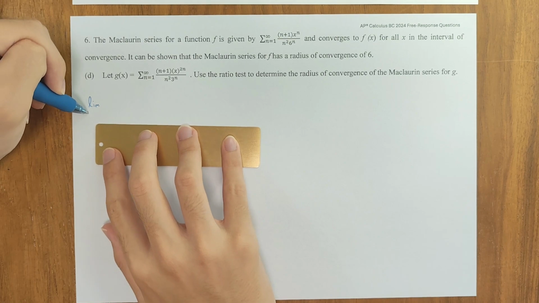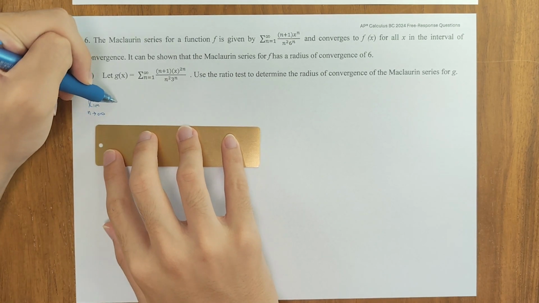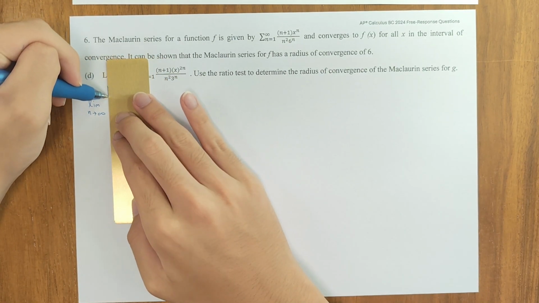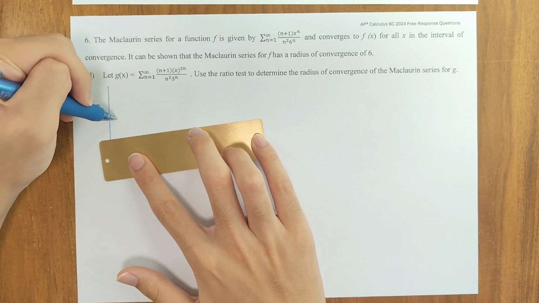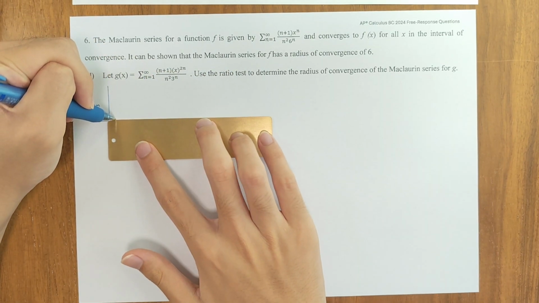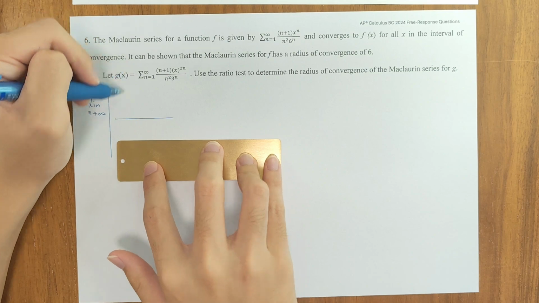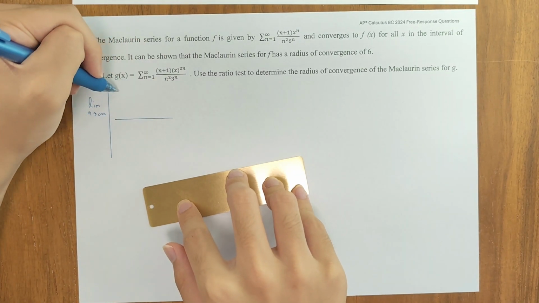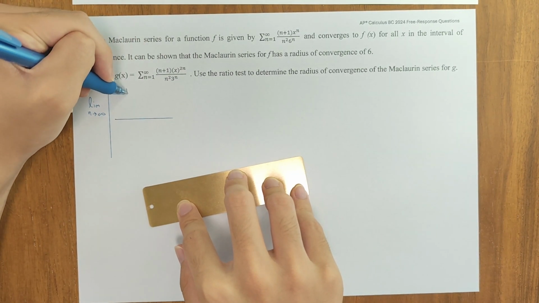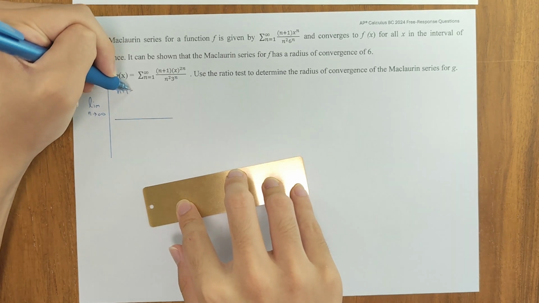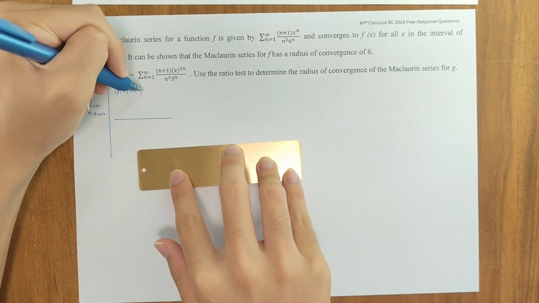The limit as n approaches infinity of the absolute value of the ratio of the n plus 1 term over the nth term. Let's make sure to write n plus 1 down to avoid mistakes.